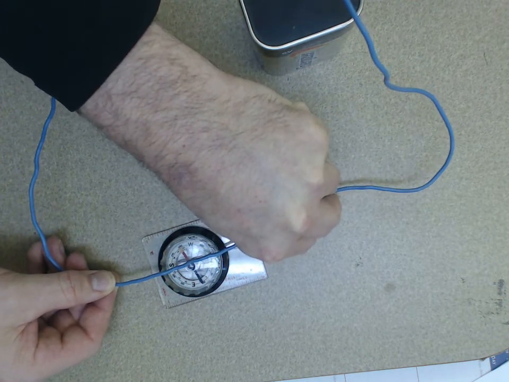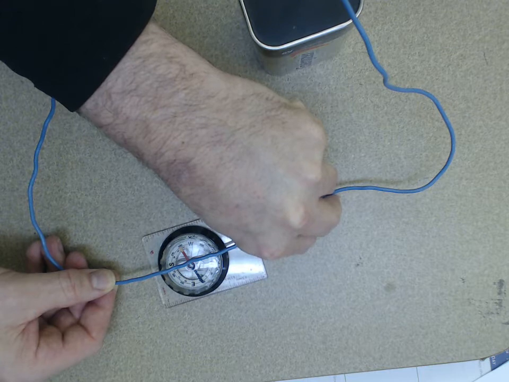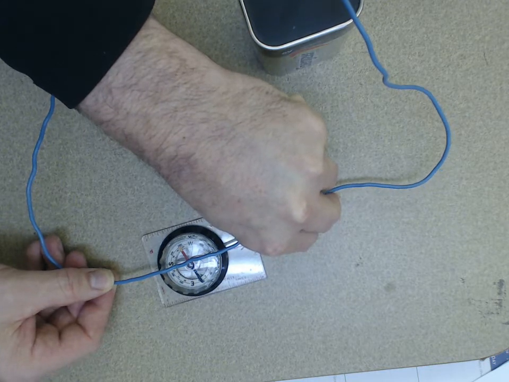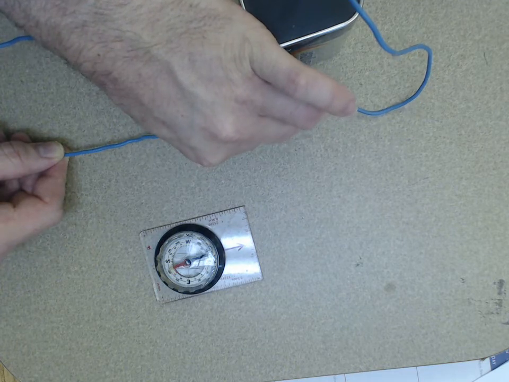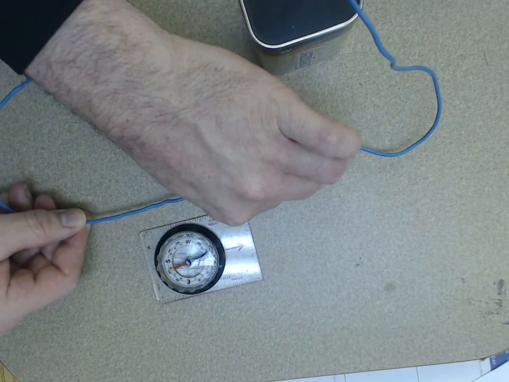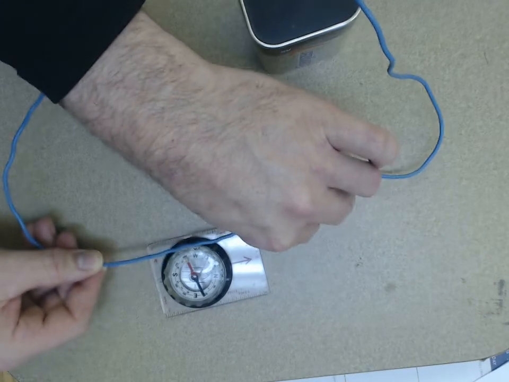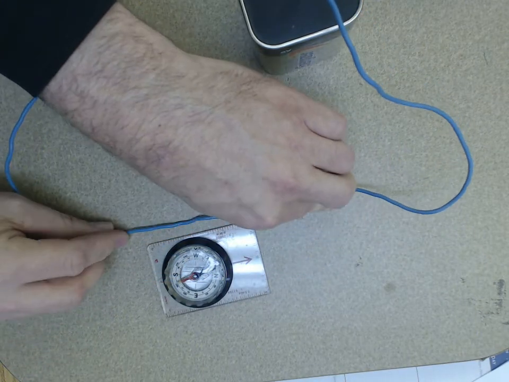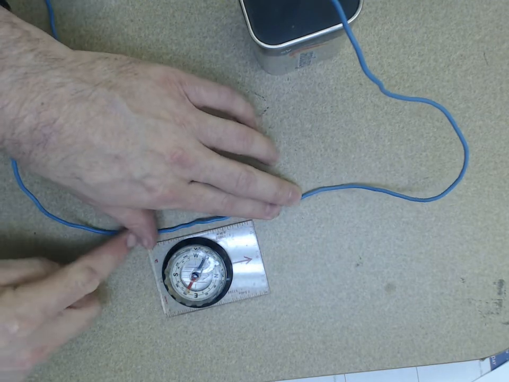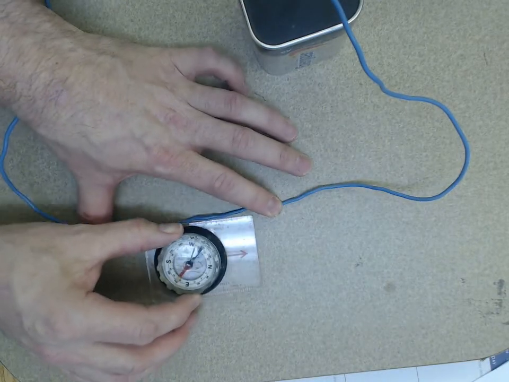Okay, and you'll notice that it's deflecting the compass. That's because there's a magnetic field around this current carrying wire. So take it away. Okay, put it on top. It's going to deflect the opposite way if I put the compass on top of the wire.